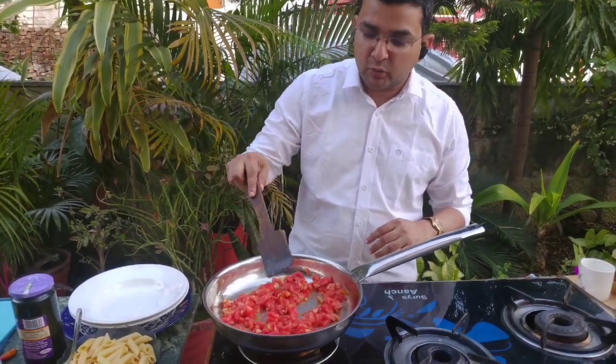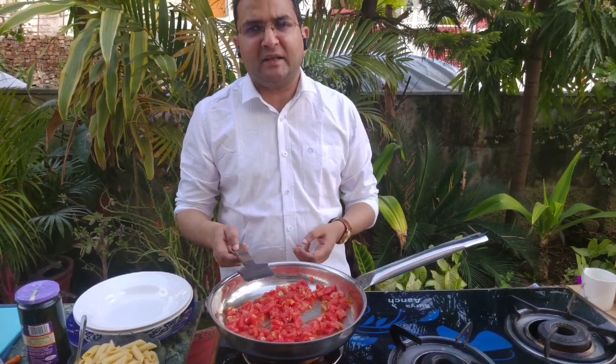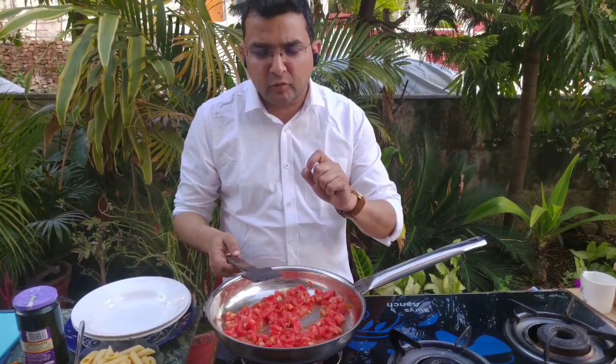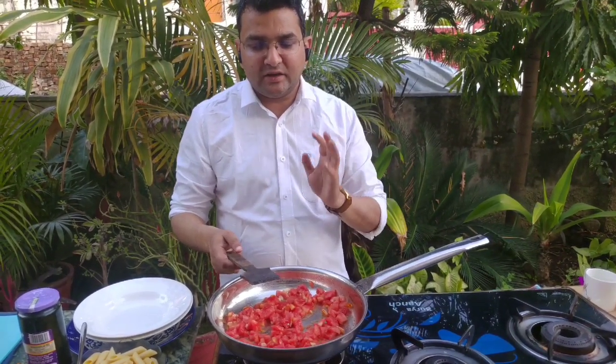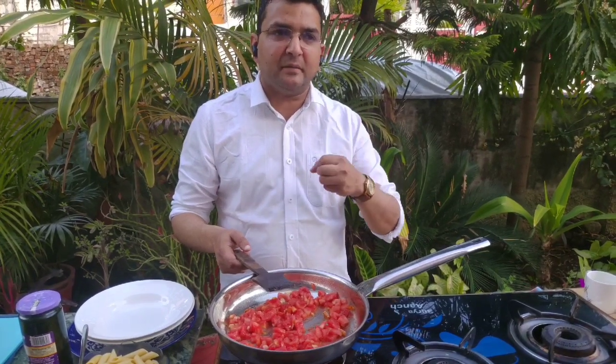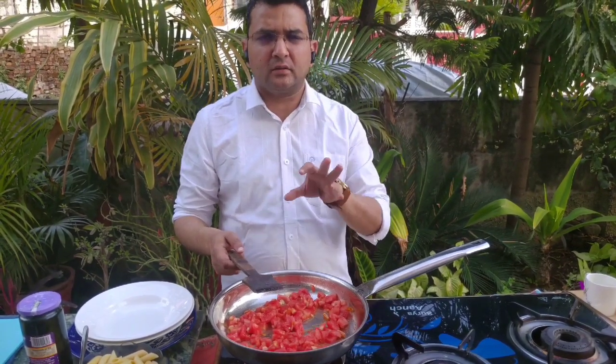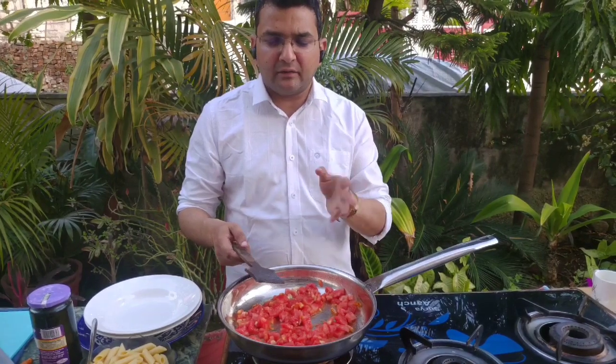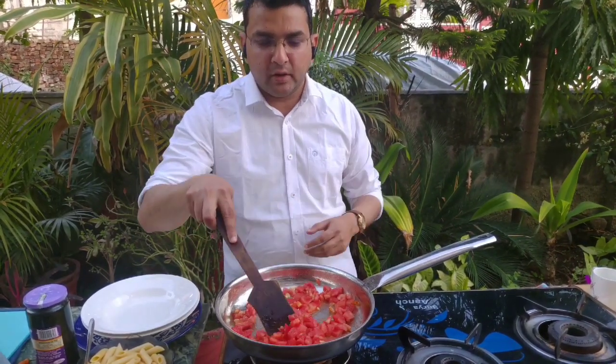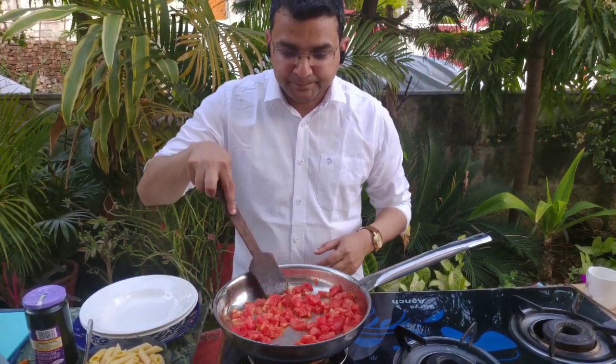So what it will do, it will remove the skin automatically, and then just remove that skin and cut them into half, de-seed them, take out all the seeds because it doesn't go very well in the sauce, and then roughly chop them. So this is how I have done the tomatoes here.